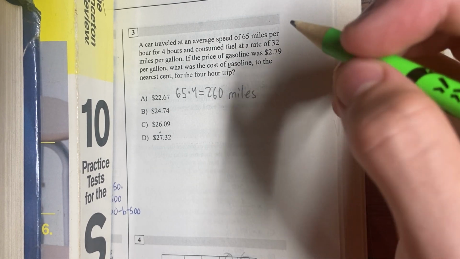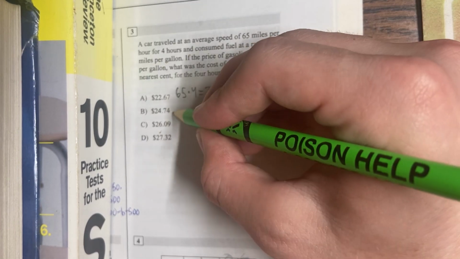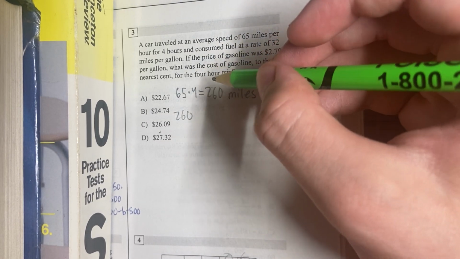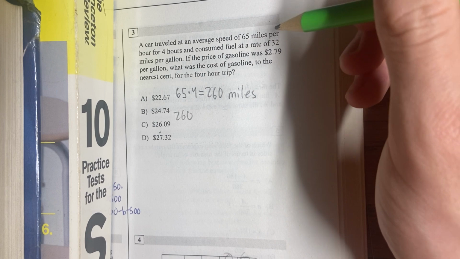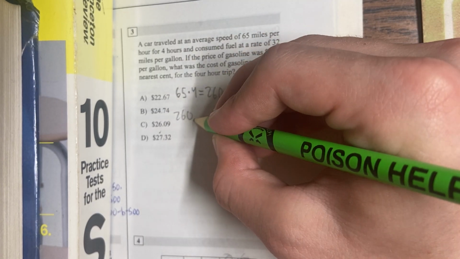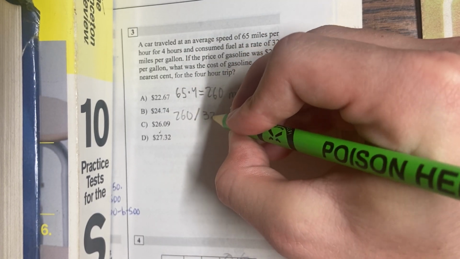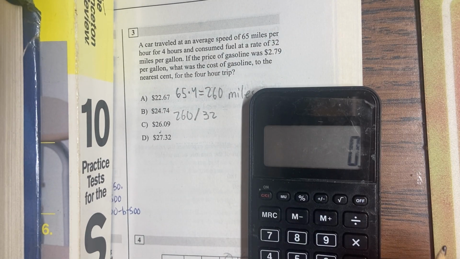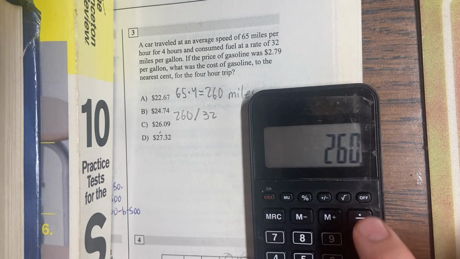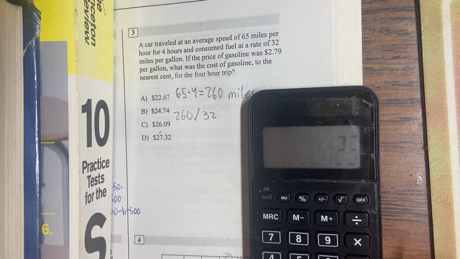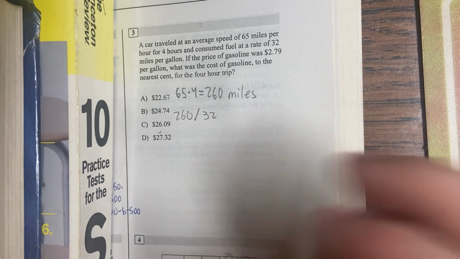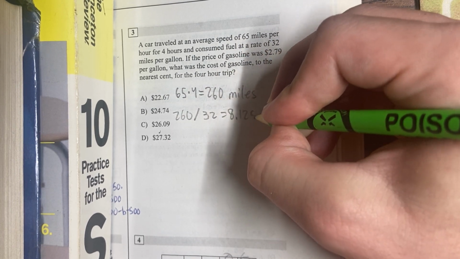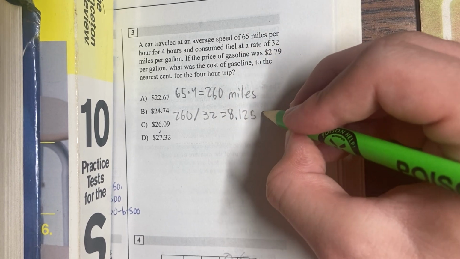And next, we would do 260 miles, and it says at a rate of 32 miles per gallon. So in order to find out the number of gallons, we would do 260 divided by 32. And we're going to use our calculator here. So 260 divided by 32, and that's equal to 8.125. Alright, so that's the amount of gallons.